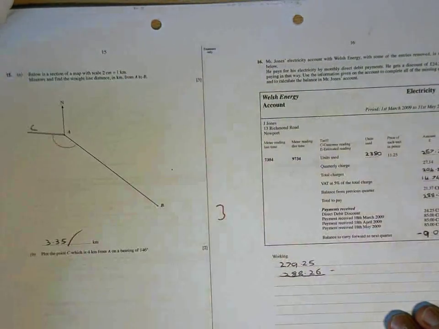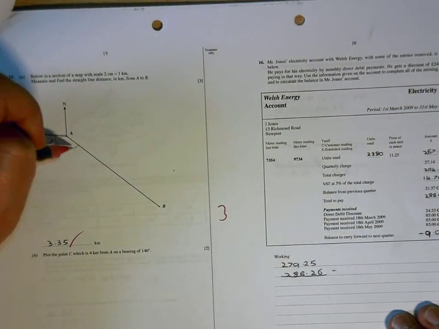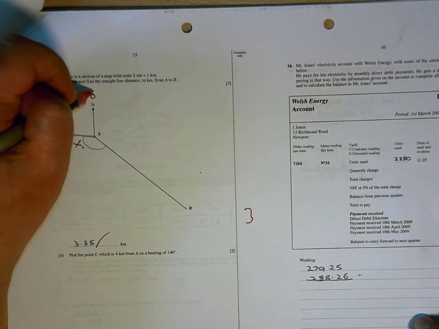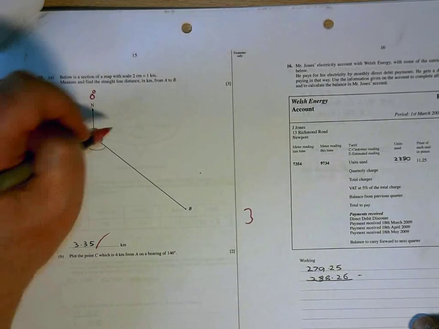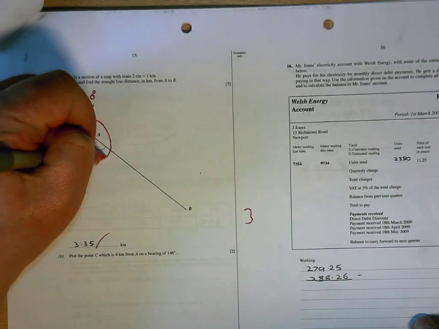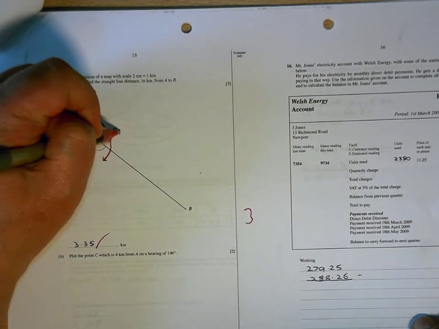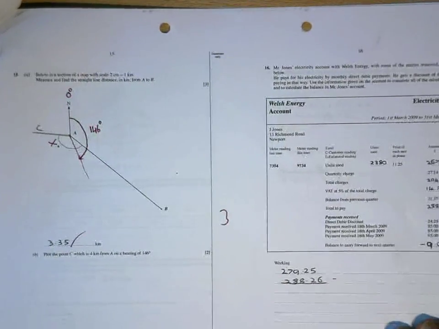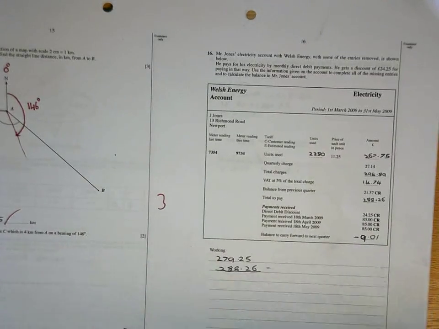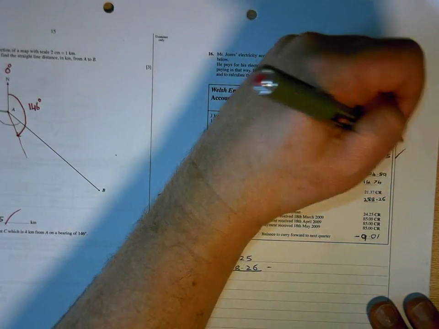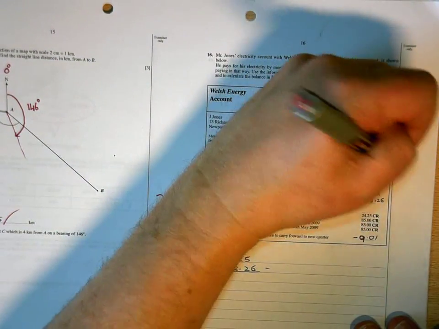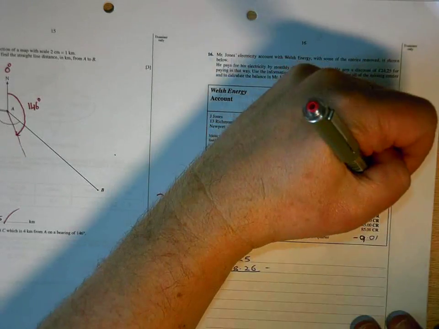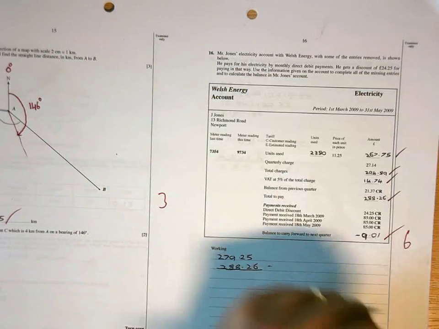.35 is correct, but C is wrong. You're measuring it. It's not like with a pie where you're moving the 0 there. The 0 is always at north, so you're measuring around there 146 degrees and then measuring the length from there. Okay, so with this one, 267.75 is correct, 294.89 is correct, 1474 is correct. That is very good. Well done.